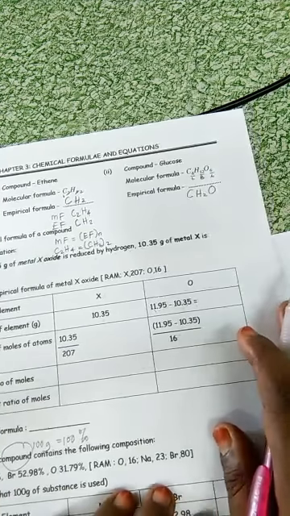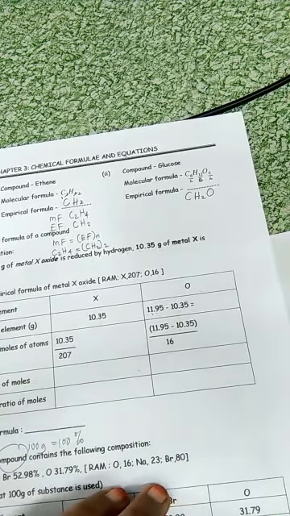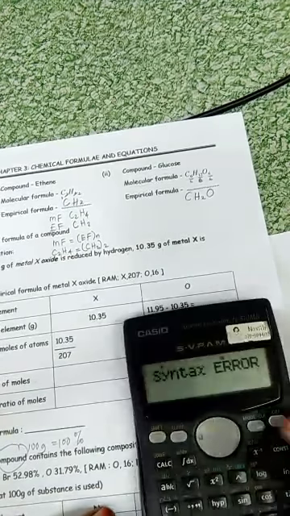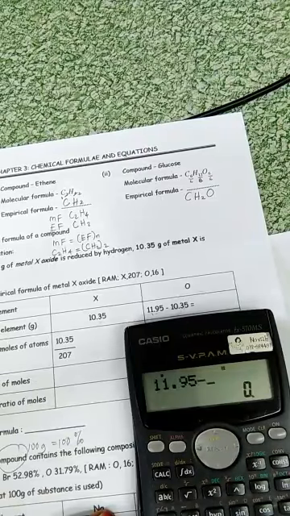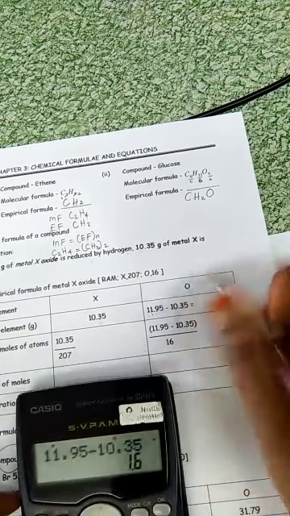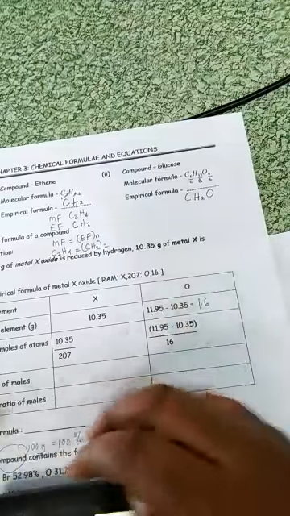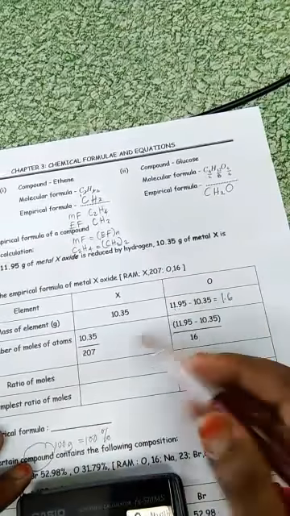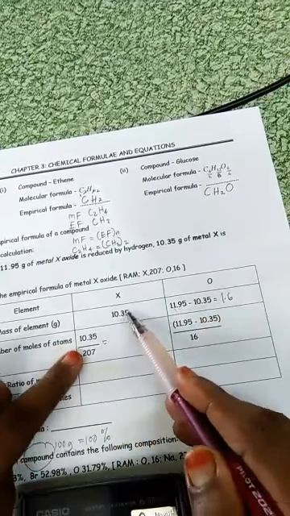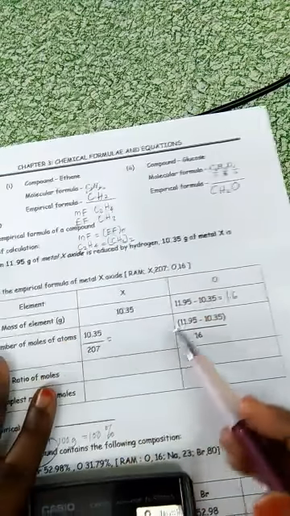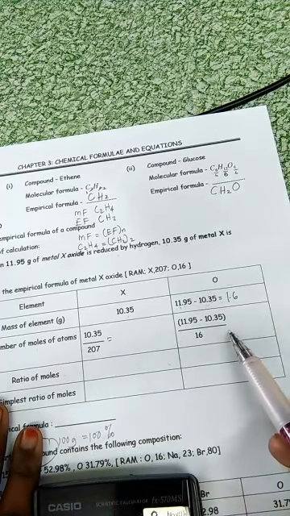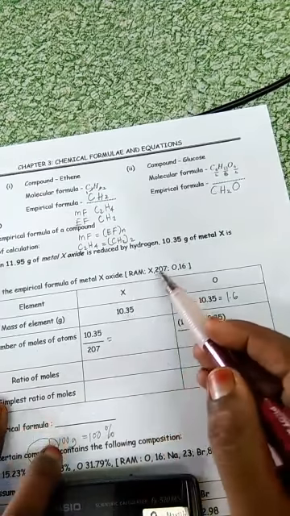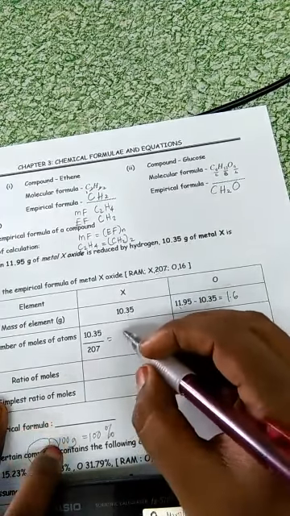Okay, that is 11.95 minus 10.35. So what do you get? 1.6. So you write down 1.6 gram. So when you already get the mass here, now the mass divide by molar mass, to get number of mole. Mass divide by molar mass. So the molar mass is already given to you here.